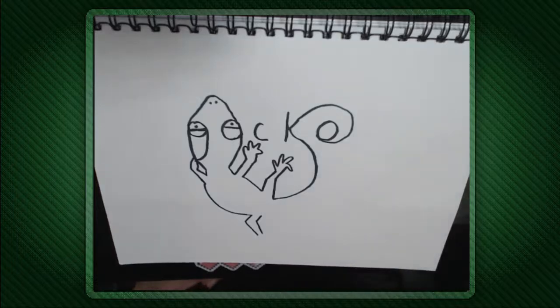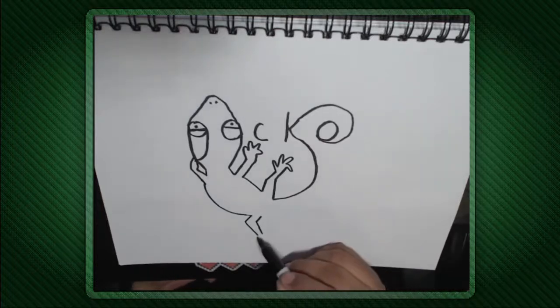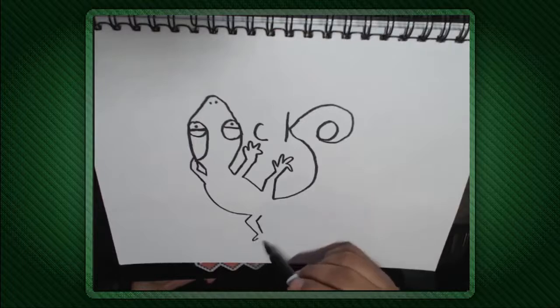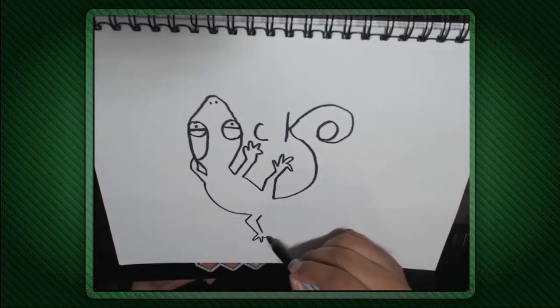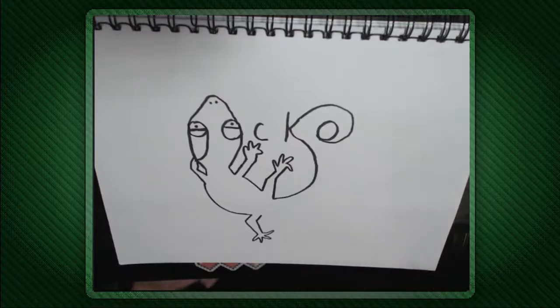After this, we're going to add the gecko's toes. So there's 4 toes, I believe, on the gecko. There we go. So that's what we have so far.